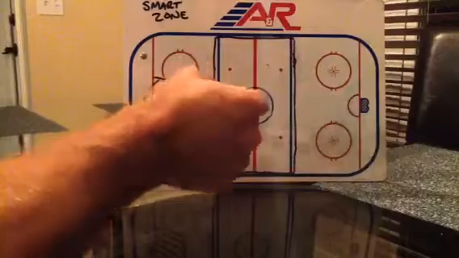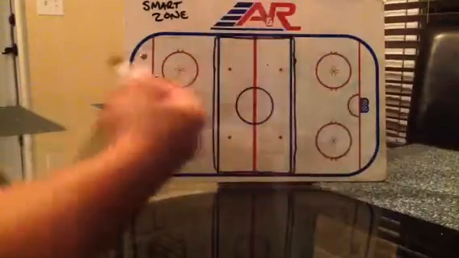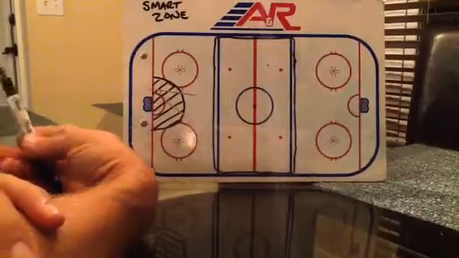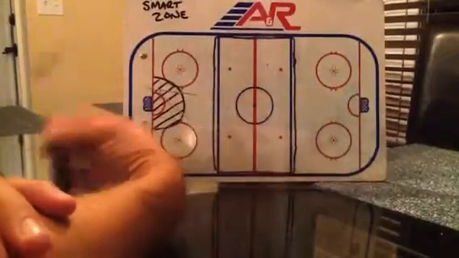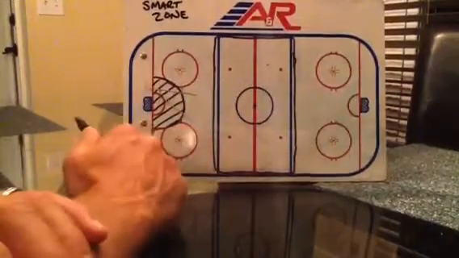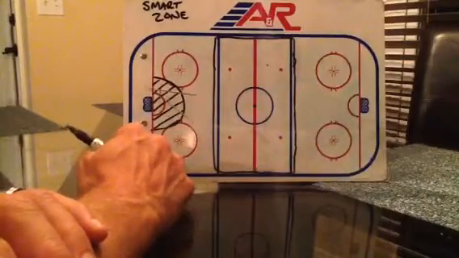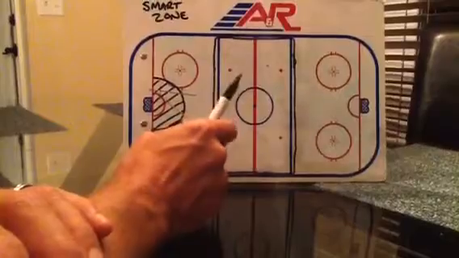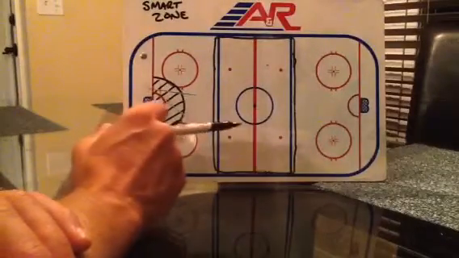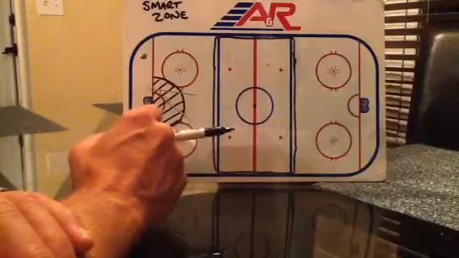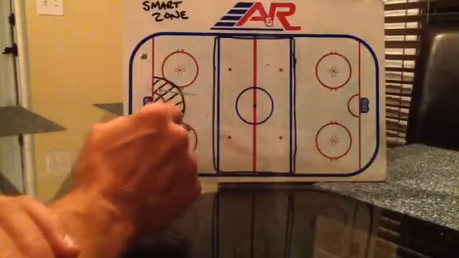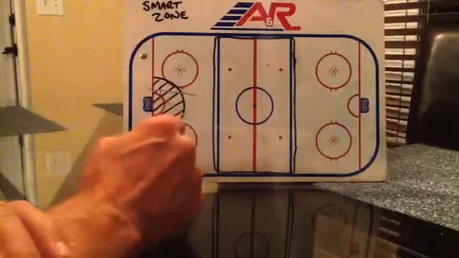You can see it just goes inside the blue line on both ends, and it covers up that neutral zone area. Now this neutral zone area and just inside each blue line, in my opinion, is some of the most underappreciated ice space on the rink. And if we can have our players make smart decisions in this area, it can really pay some pretty rich dividends in where the play goes on the ice. Let's start with talking about in our end, in our zone.